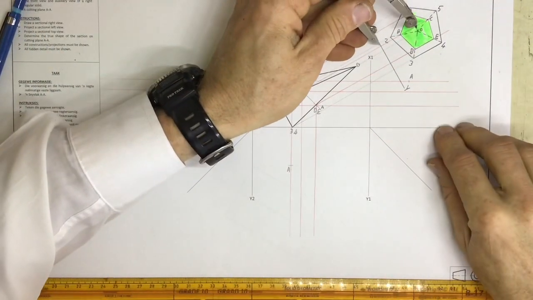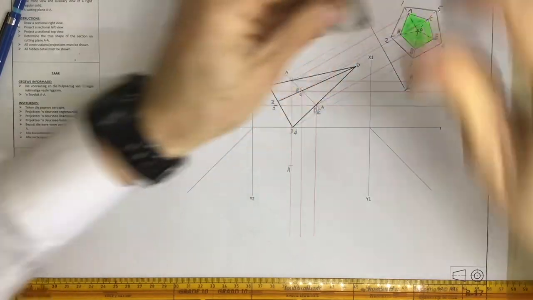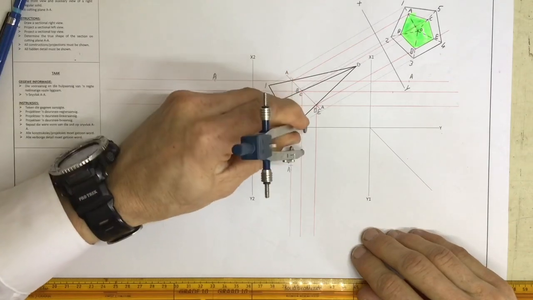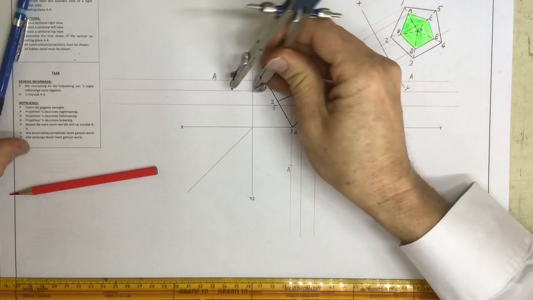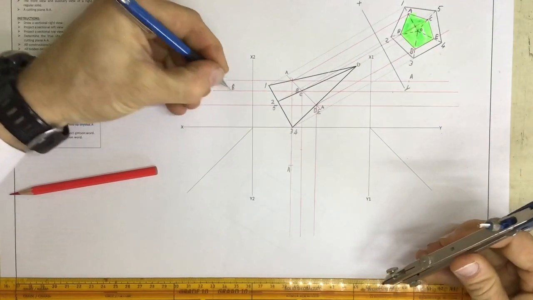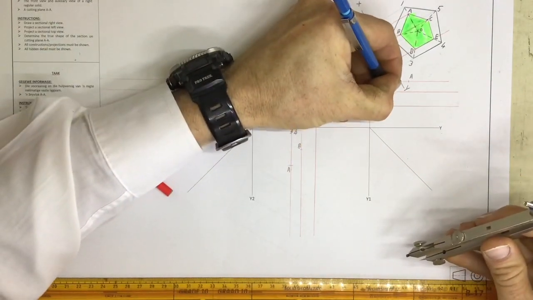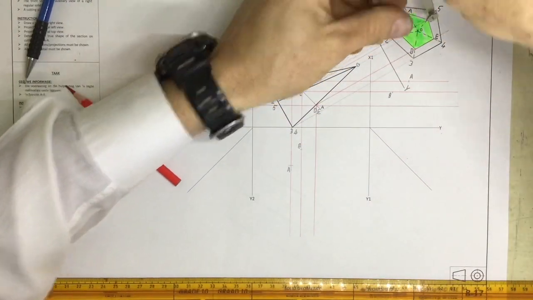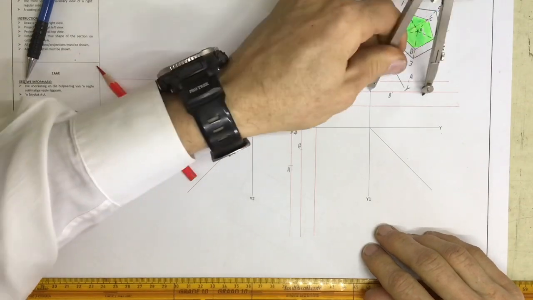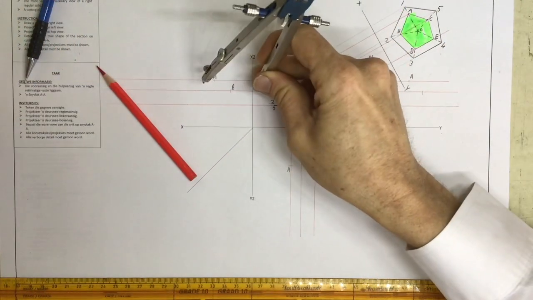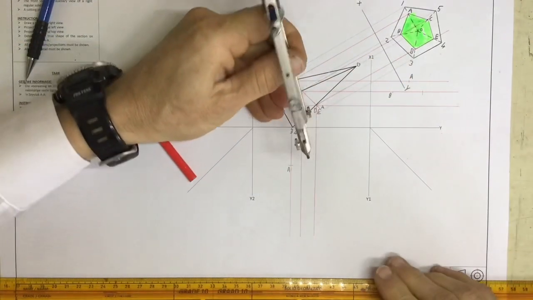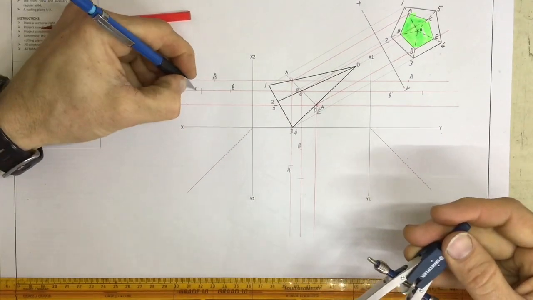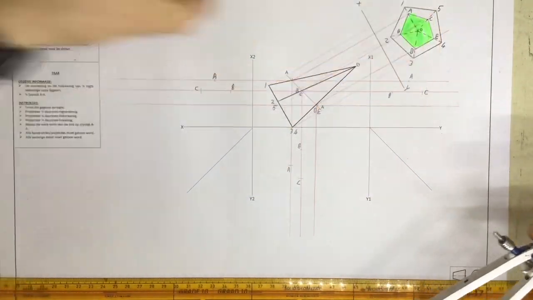Same story is going to apply to B. Measure off to B, find B, go across into the left view, go down into the top view, go across into the right view, label it B, B, and B. Please put the labels in, it does help. Take that out to where C is. Find C, into the left view, into the right view, and into the top view. Label it C, C, and C over there.